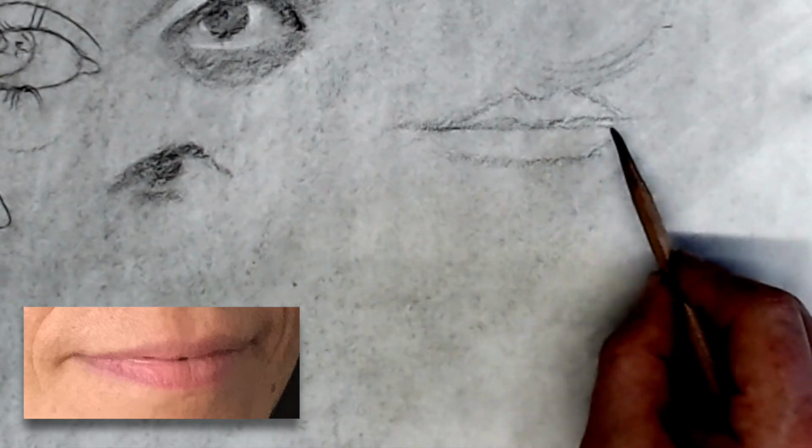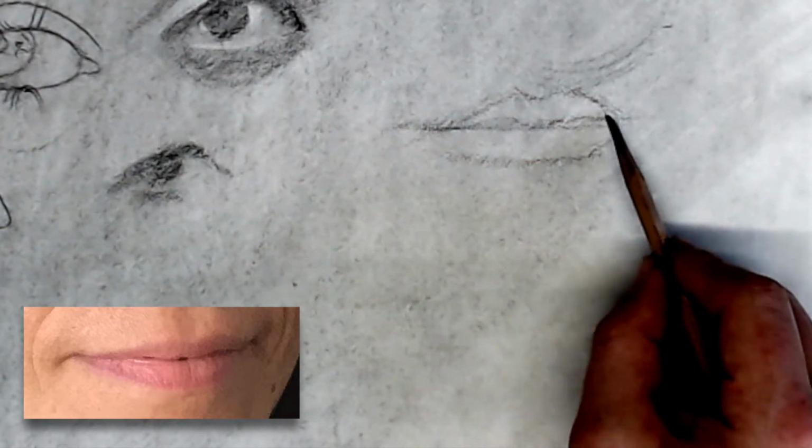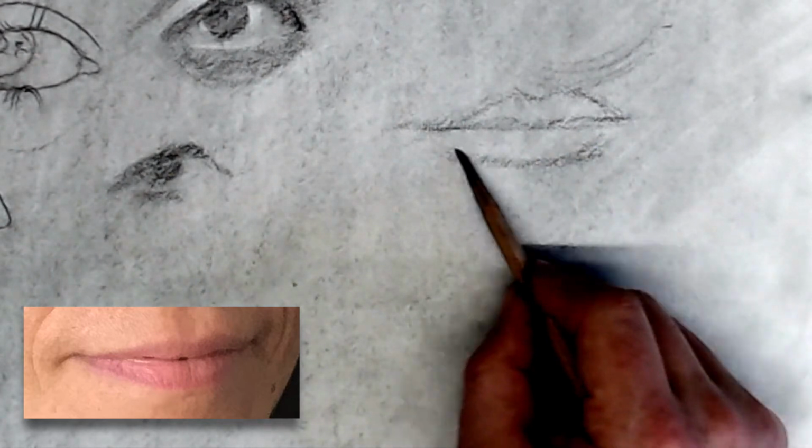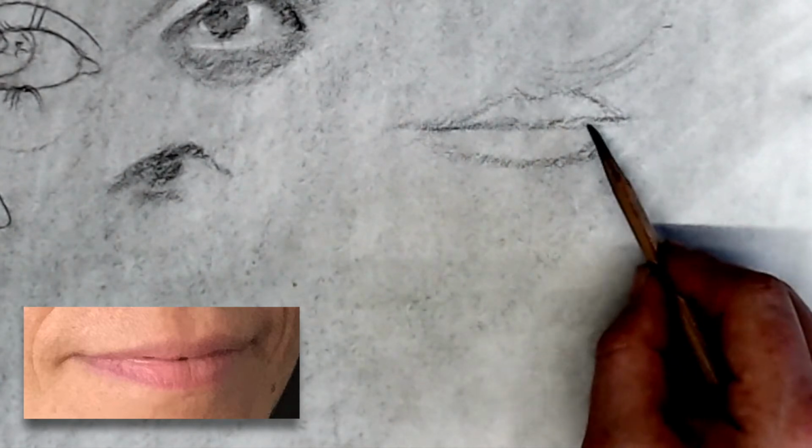Let's go to a mouth in 3/4 view so we have a little bit more of a curve on this side. Again, check out the construction video, how to construct eyes, noses, and mouths, for more detail on this. Alright, let's shade this thing.